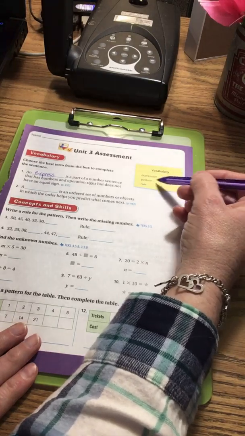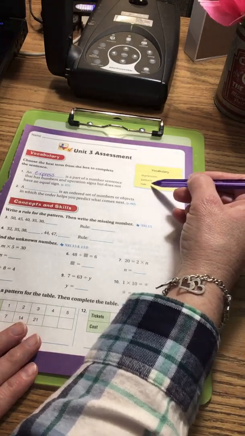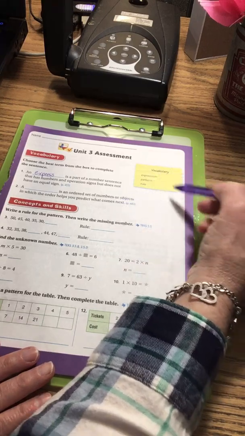A pattern is something that you repeat over and over again. A rule is the pattern that the table follows.